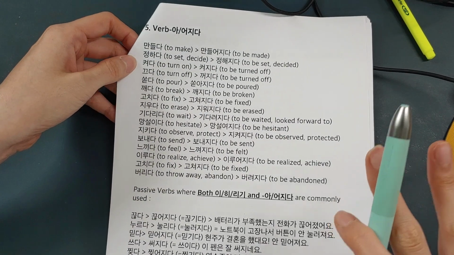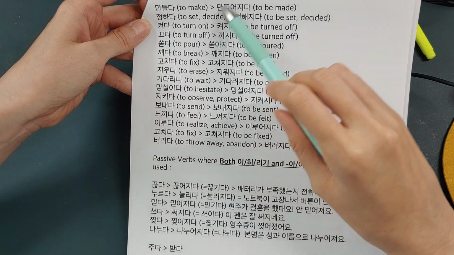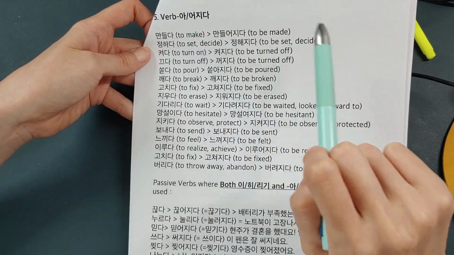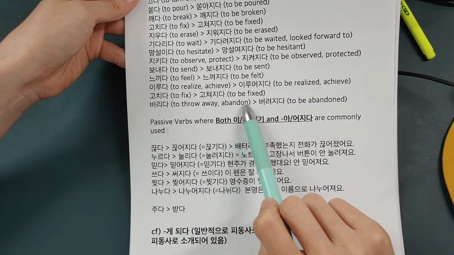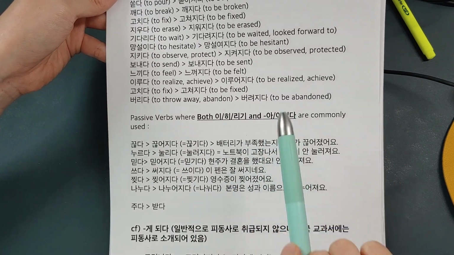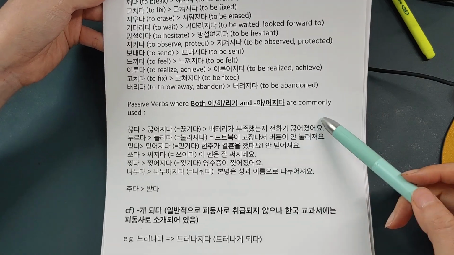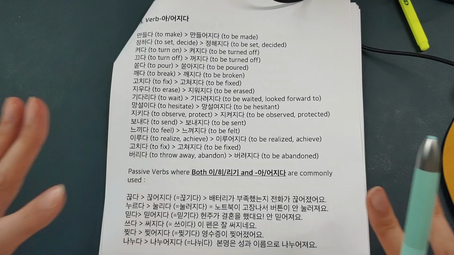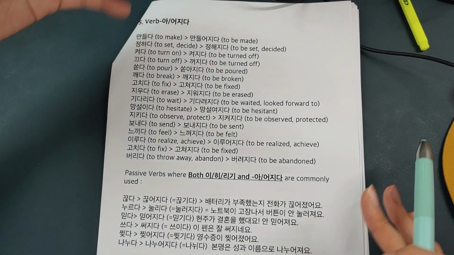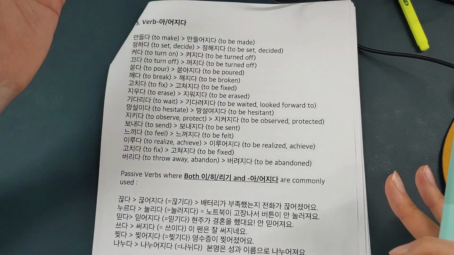But don't worry guys, I have a list of common passive verbs where 지다 is combined, and also we're going to go over some of the passive verbs where both the 이, 히, 리, 기 suffix and 지다 form are commonly used. So we're going to go over these words in our live classes. I'll make sure I do my best to help you remember these words in a way that sticks and enhances your memory.